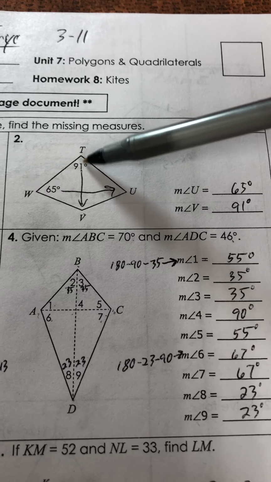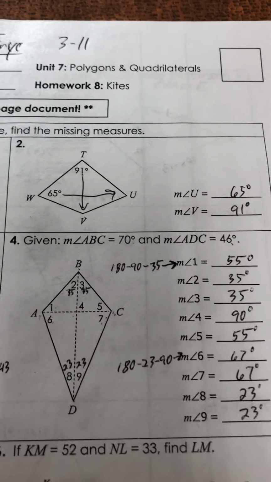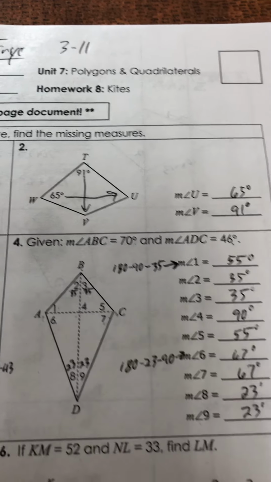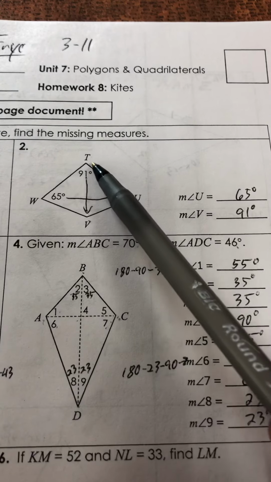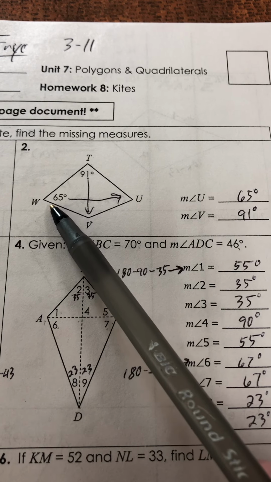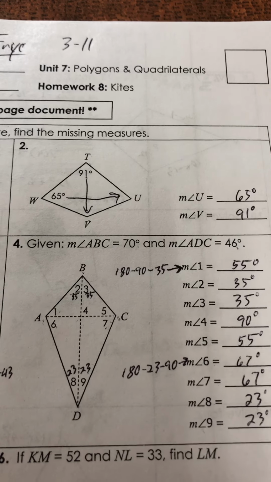You know that angles that are across from one another, from your notes on the other side of this page that everybody did together, are equal. So U is going to be equal to W, so that's going to be 65, and V is going to be equal to T, which is 91.